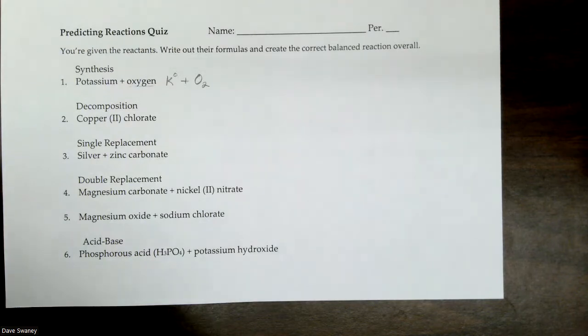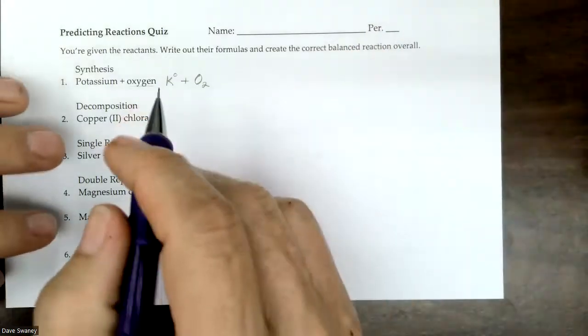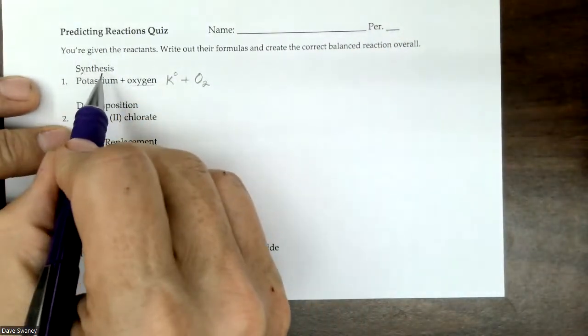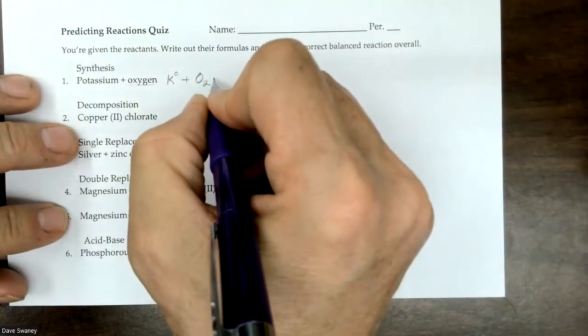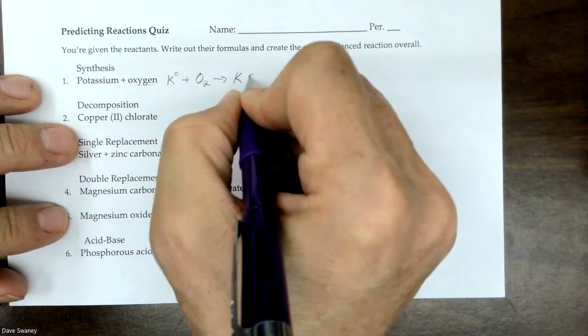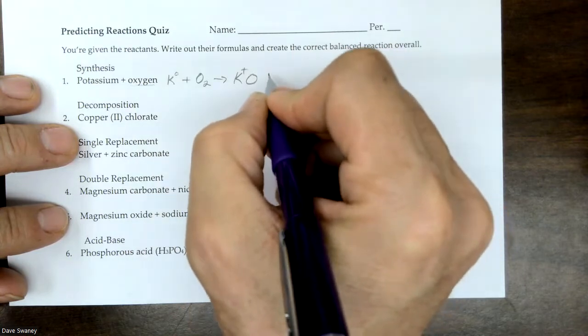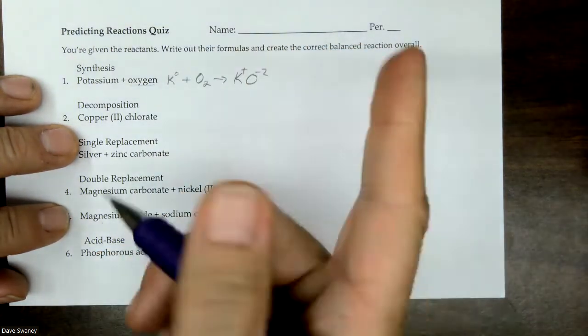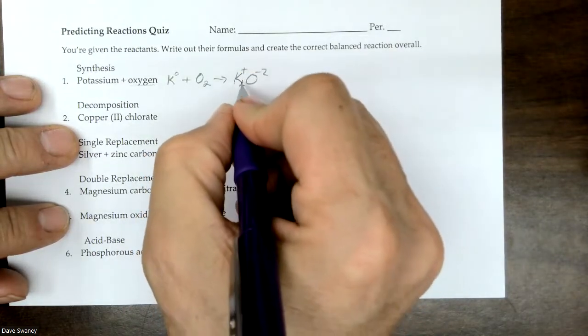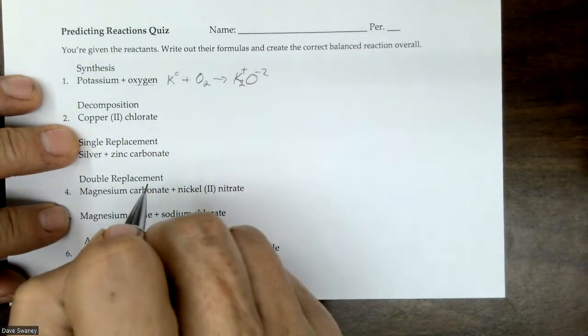So what could we do? Well, we have two things that are apart. Basically, we could put them together and that's all that you could do. Plus it says synthesis, which means creating, putting together. So let's put them together. So that makes K with O. Well, that's a +1 on your periodic table. That's a -2 on your periodic table, but the charges must add to 0. So there must be a 2 there.